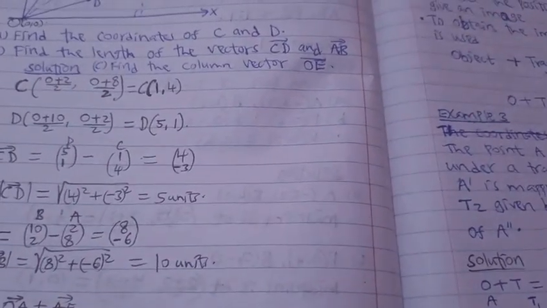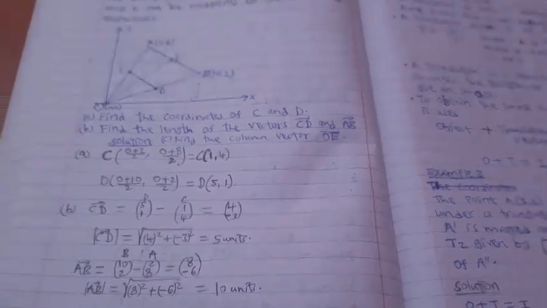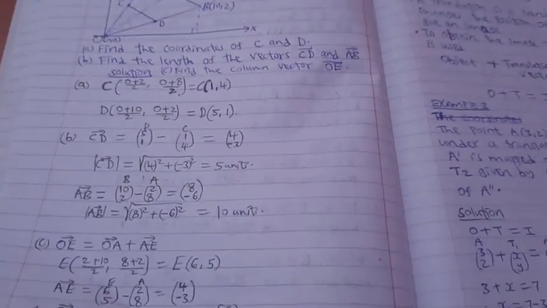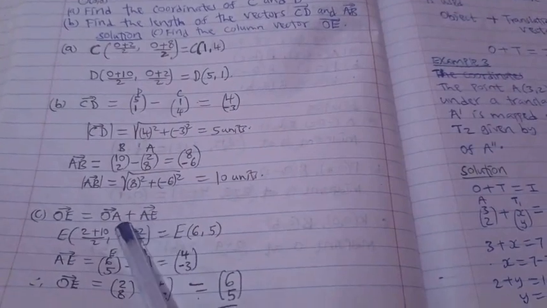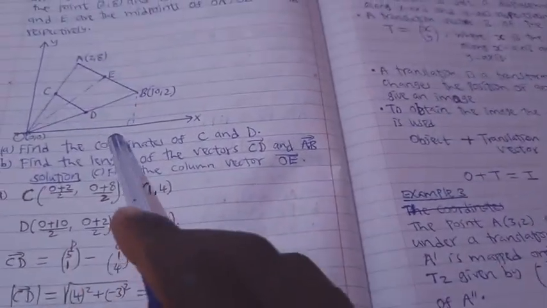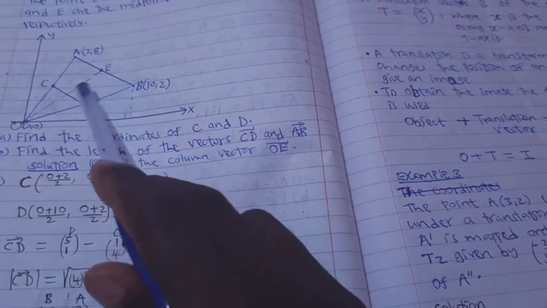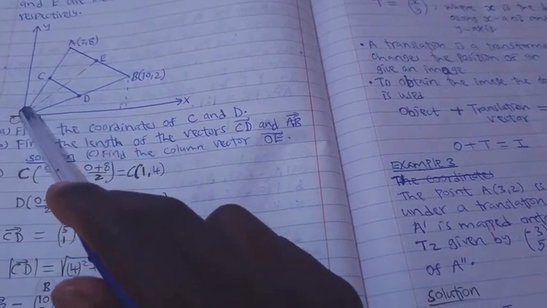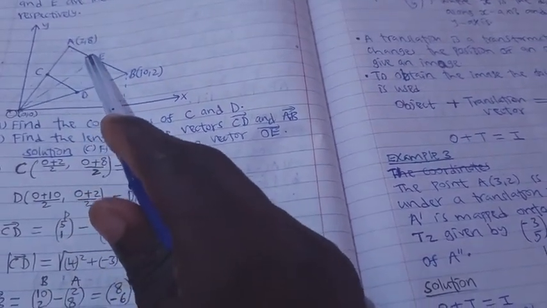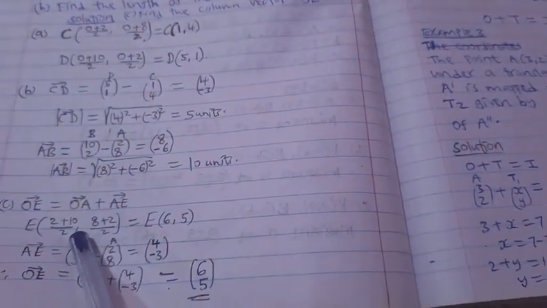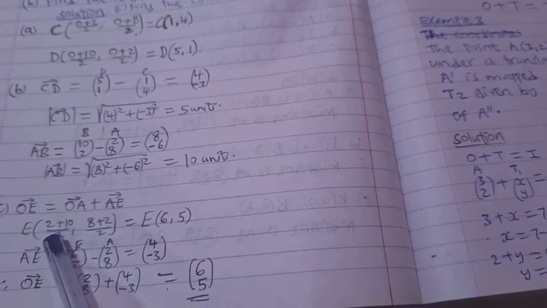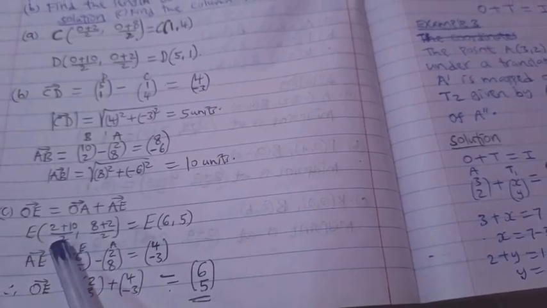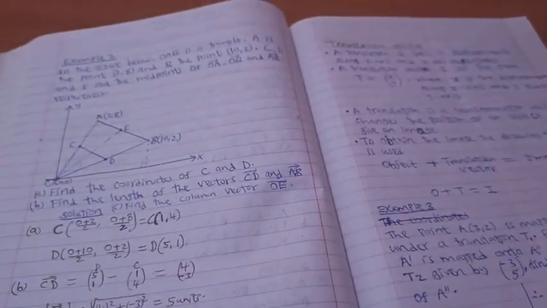Part C, find the column vector OE. Now, OE equals OA plus AE. For us to get from O to E, we can move from O to A, then from A to E. That's what I mean: OE equals OA plus AE. Now, E is the midpoint of line AB.